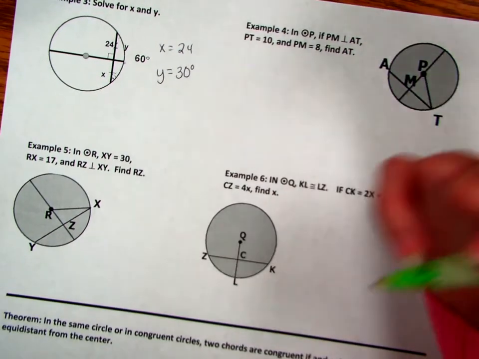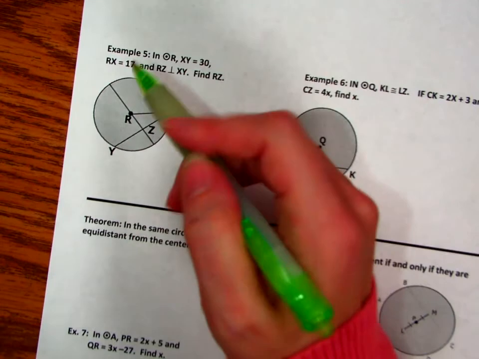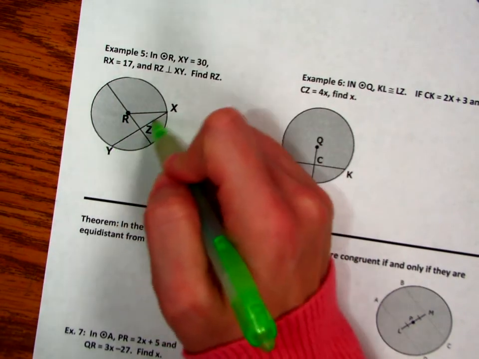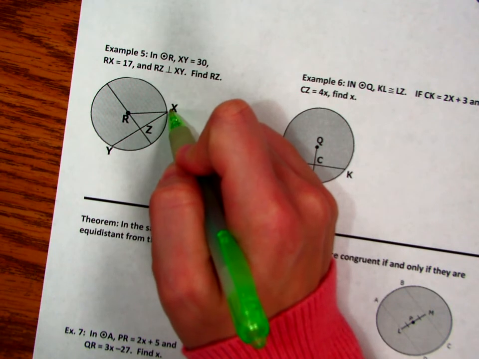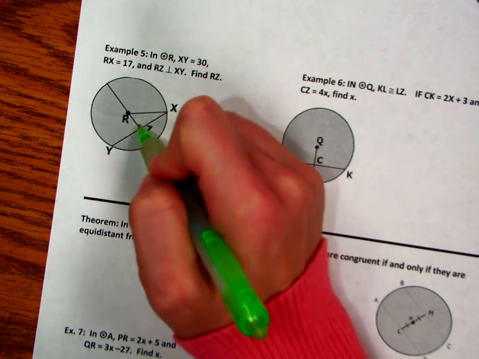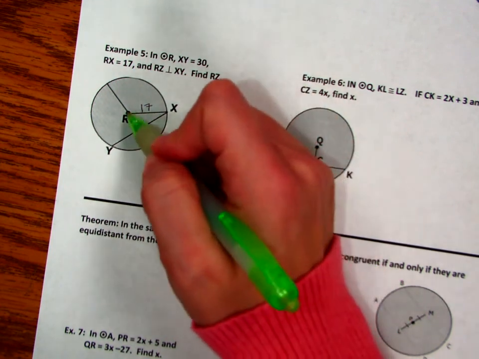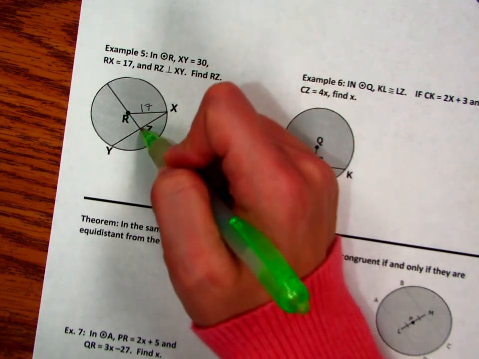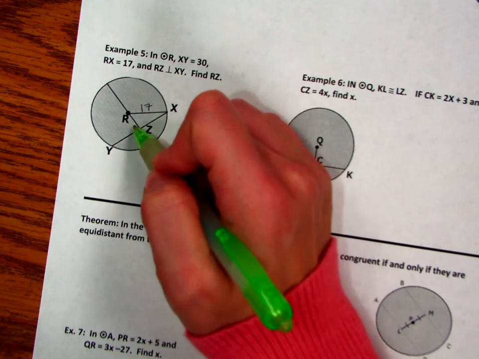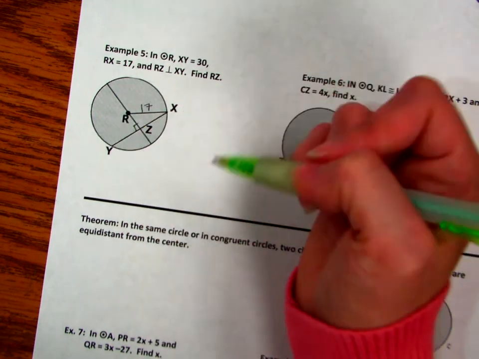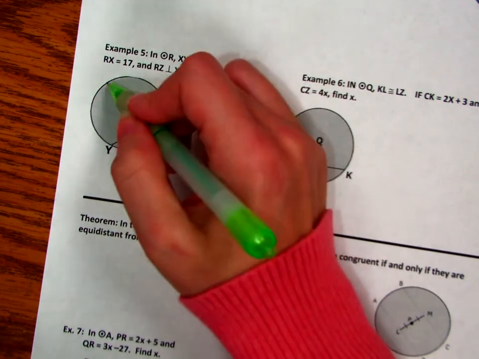Let's skip to number 5. It says, in our circle R, we're told that XY, this whole length, is 30. And we're told that RX here is 17 units, and we have been asked to find RZ. We're told for a fact that RZ is perpendicular to XY, and we've got our diameter.